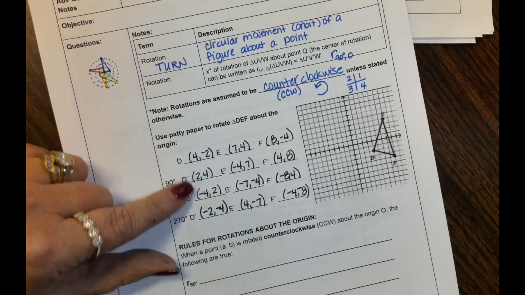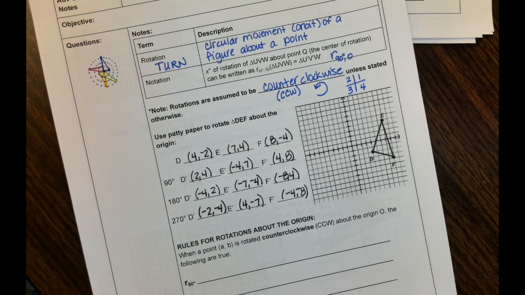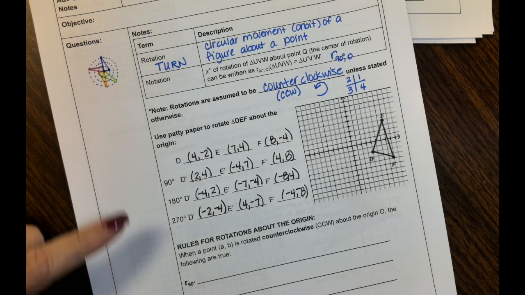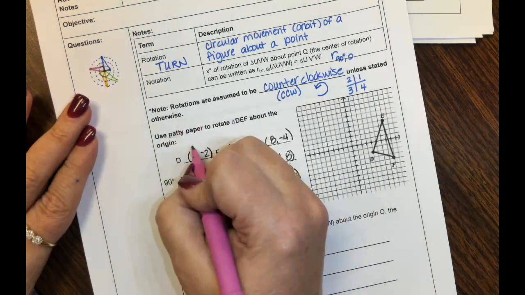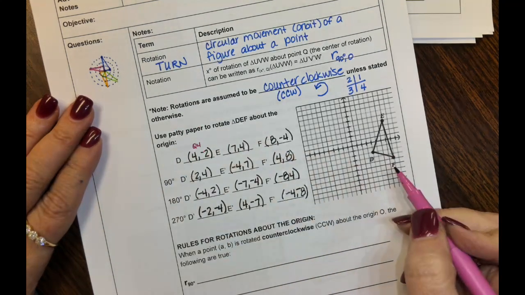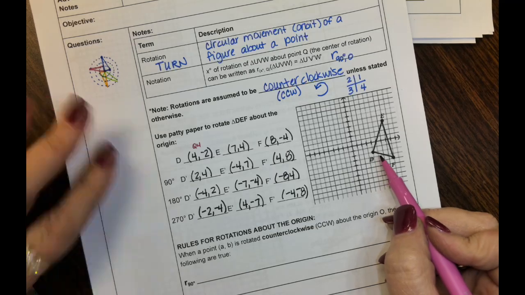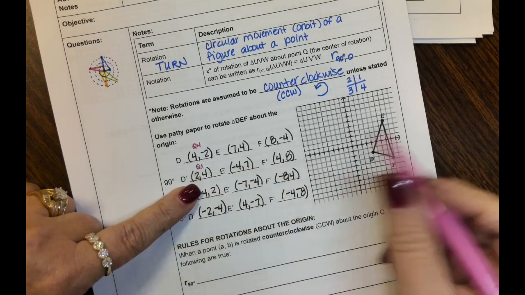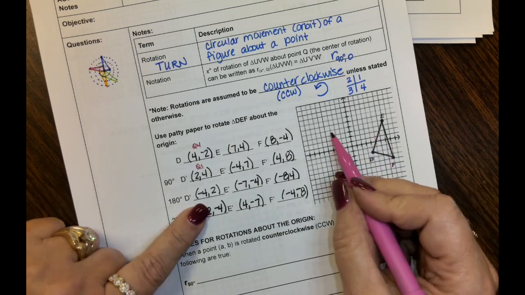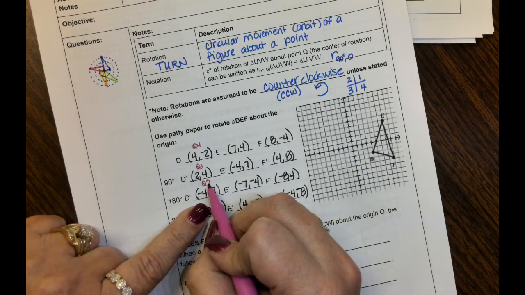Notice that all of my numbers are the same, okay? Notice that every 90 degrees, D started in quadrant 4, right? So I just want you to see this. D started in quadrant 4. At 90 degrees, it jumped to quadrant 1. At 180 degrees, it jumped to quadrant 2.